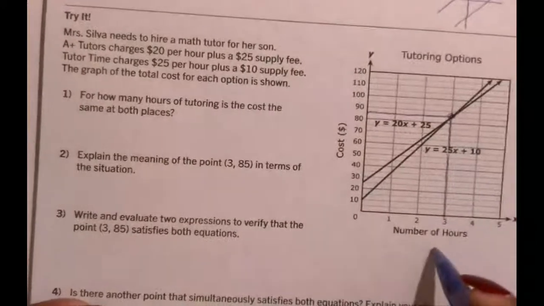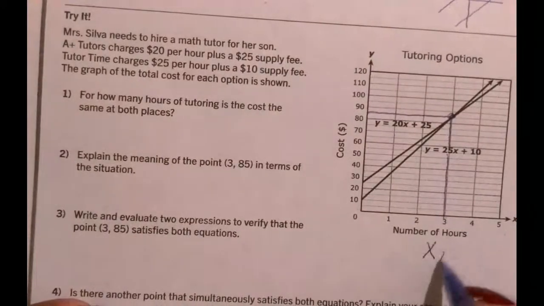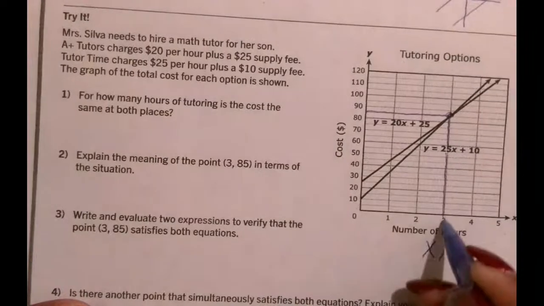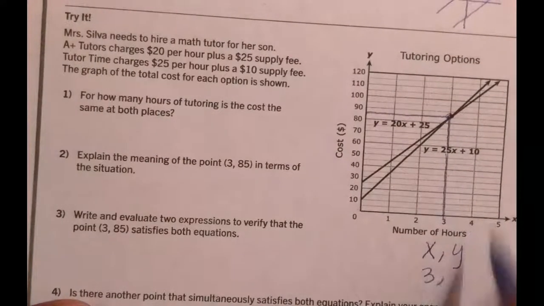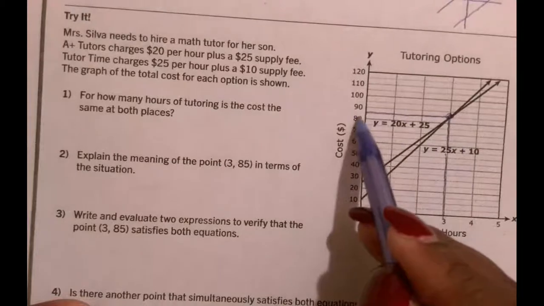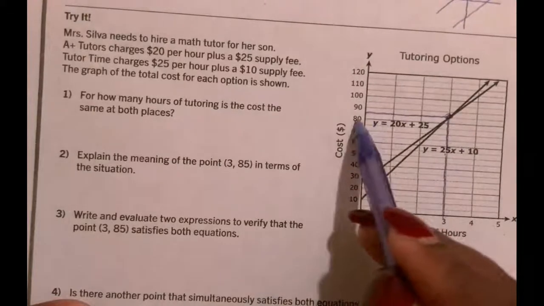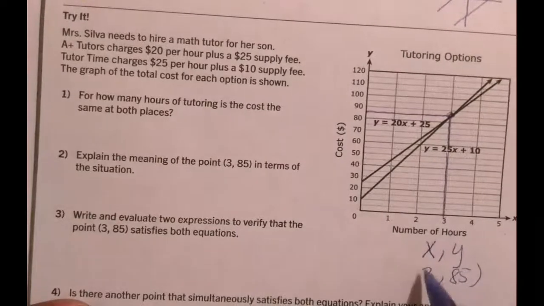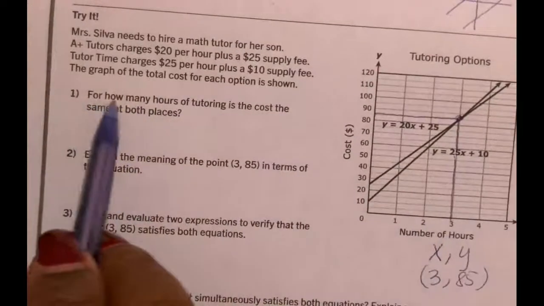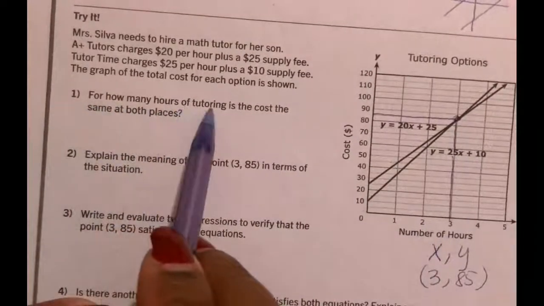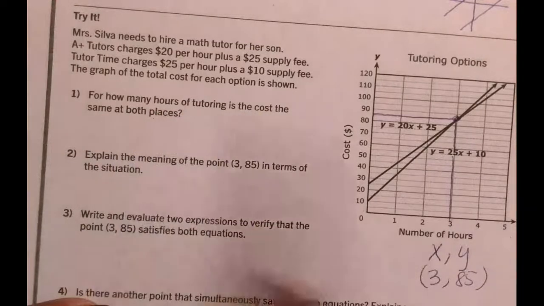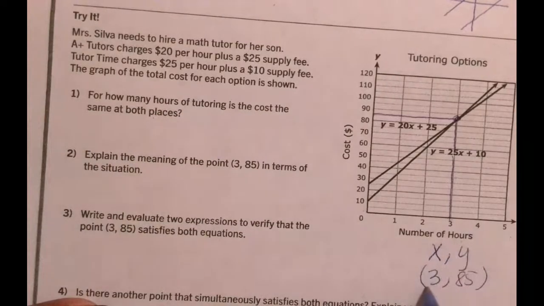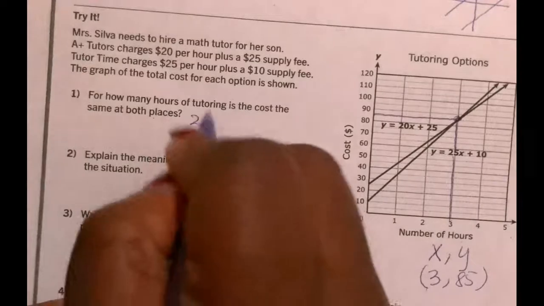My x is 3. When I write my coordinates, it's x, y. My x is 3. My y is, let me see, between 80 and 90, so that's 85. So when the question asks how many hours of tutoring is the cost at the same price, the number of hours is 3. 3 hours.